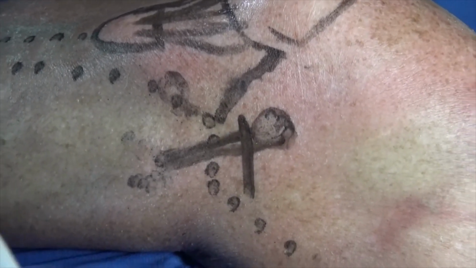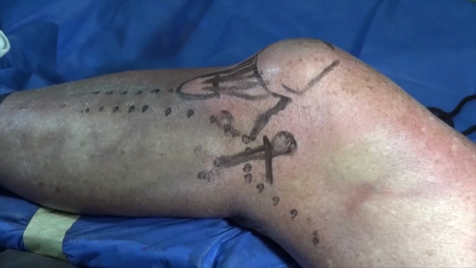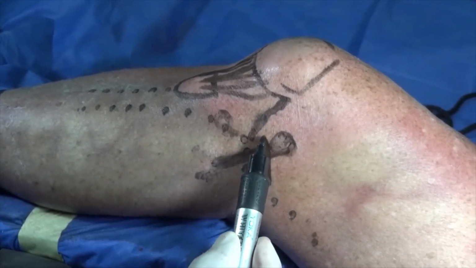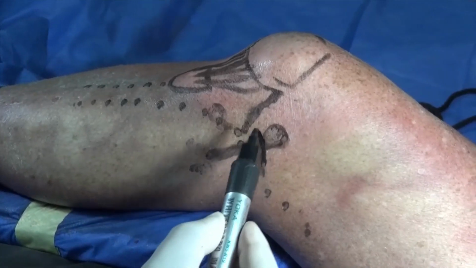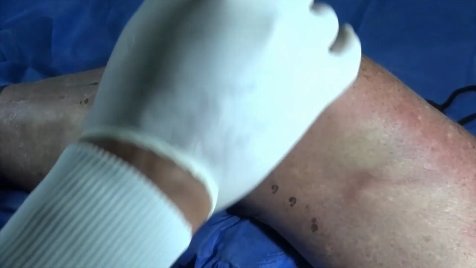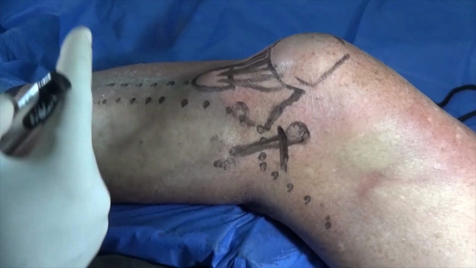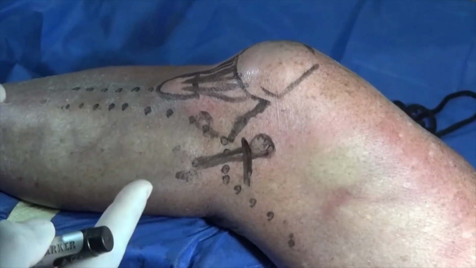What you cannot see and what you cannot feel is another very important structure, which is the popliteus tendon, which I have marked here. So that part, how to identify it, how to clear it, and how to put a rim plate without damaging these two vital structures is the second part of this dissection.